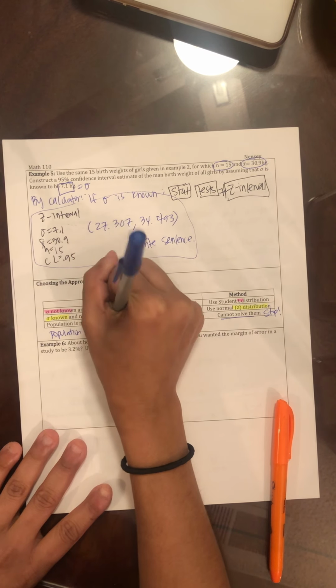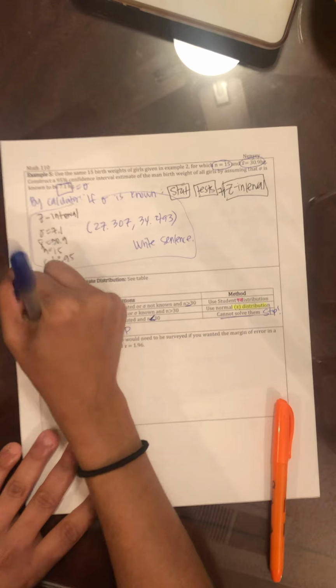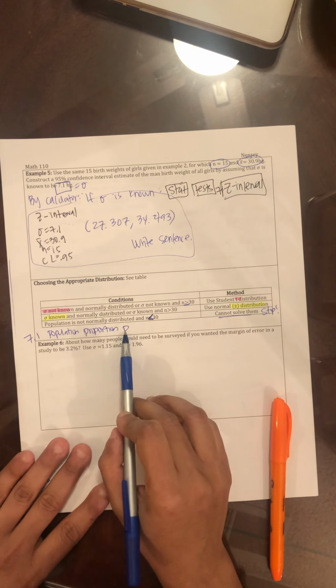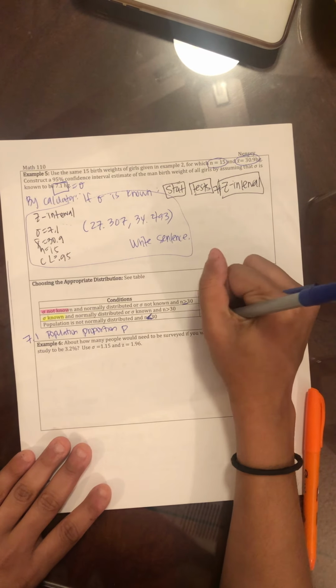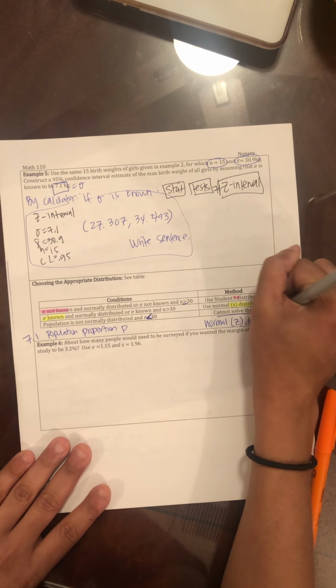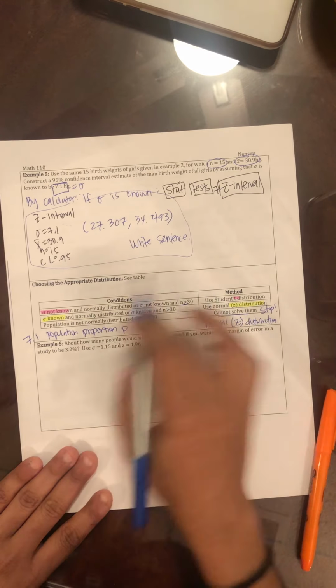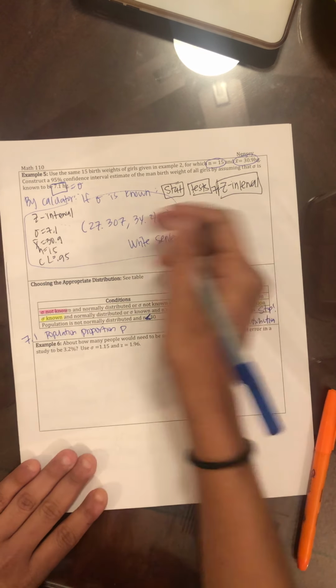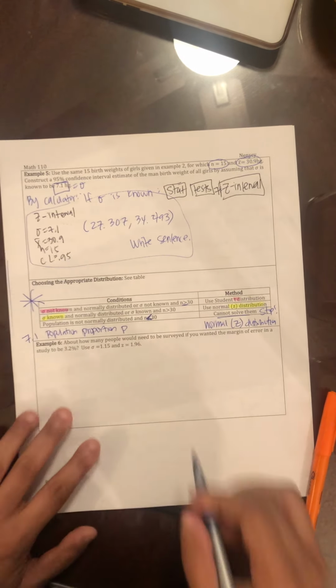proportion P, and this is from 7.1. I'm just adding it in. If you know the population proportion P, we're going to say use normal distribution or Z distribution. And that's essentially the entire chapter. Like this chart right here is like the best synopsis ever.